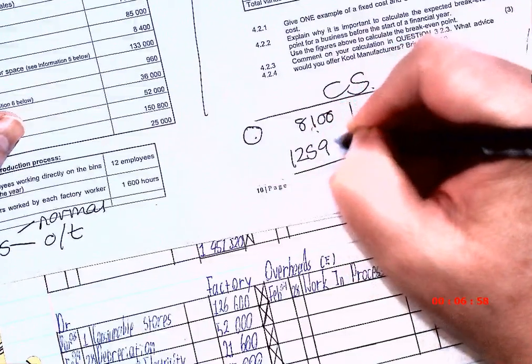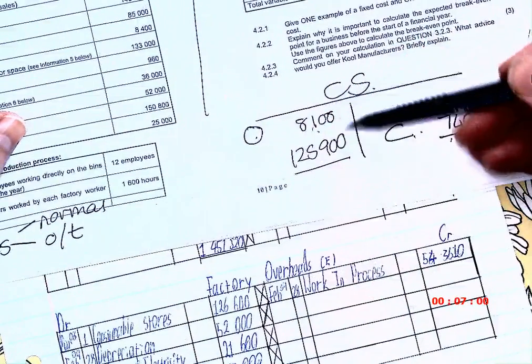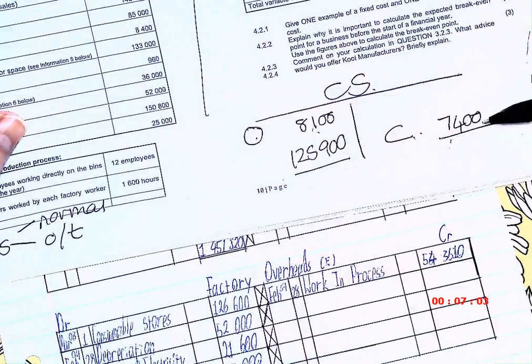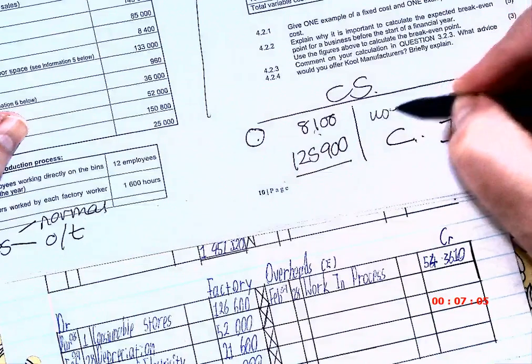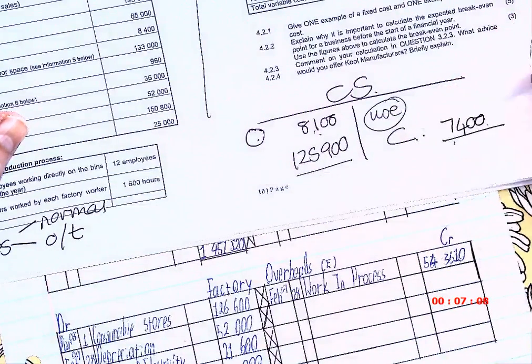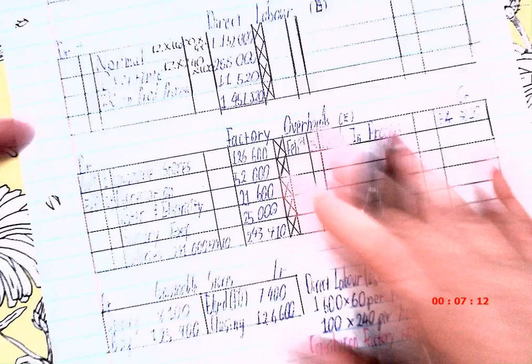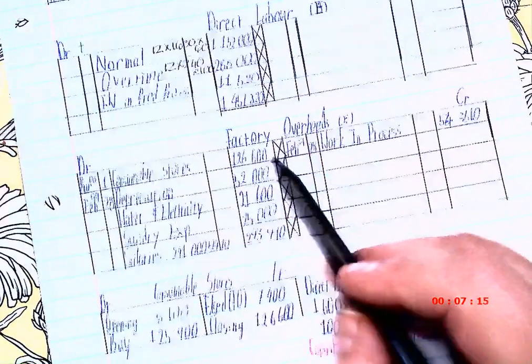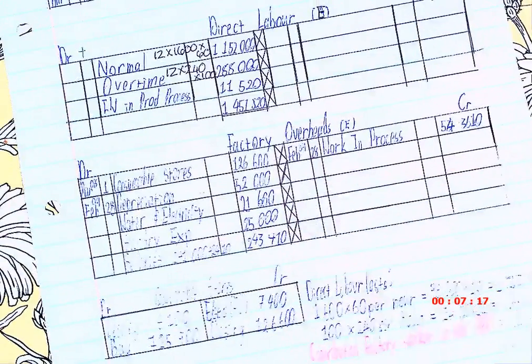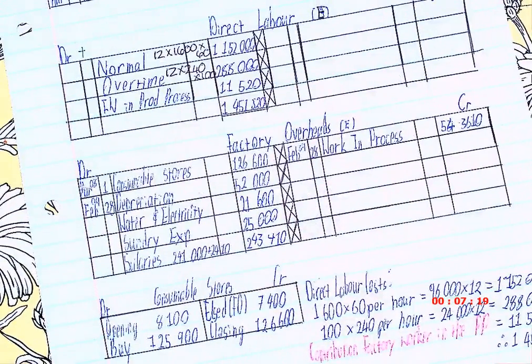Okay. Now, if I had 81, I bought 125, I have 74 left. How much did I use? 126,600. That's how they get that one in factory overheads. Can you also see that even that which is used can be distributed between admin, sales and distribution and factory? They can do that as well. The thing that you need to understand is only that which is applicable to the factory goes to the factory overheads.